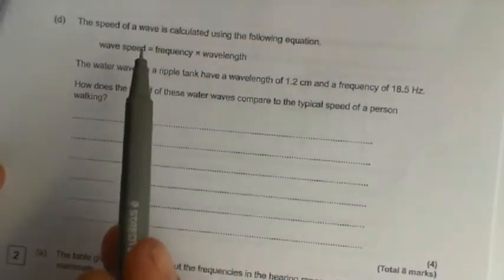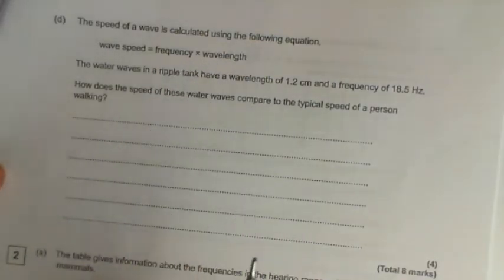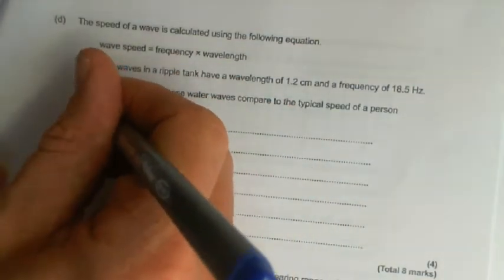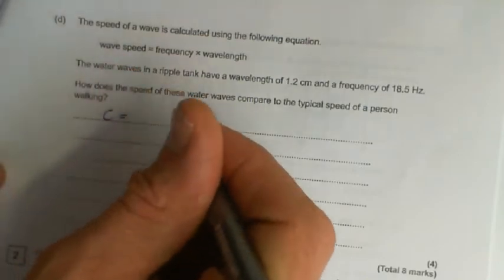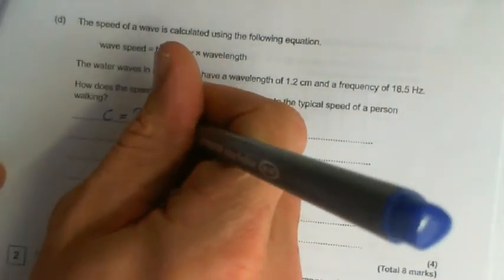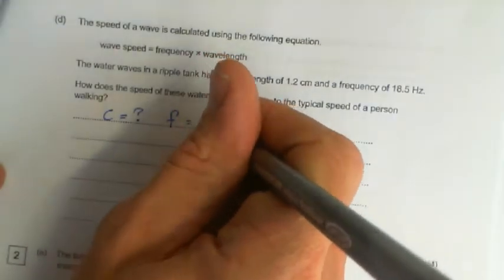So that means I need to put my variables into this equation. And whenever I'm doing an equation in physics, the way that I do it is I would say wave speed, which I always label up as c, is what I'm trying to work out, so I put a question mark next to that. Frequency, I'm told, is 18.5 hertz.